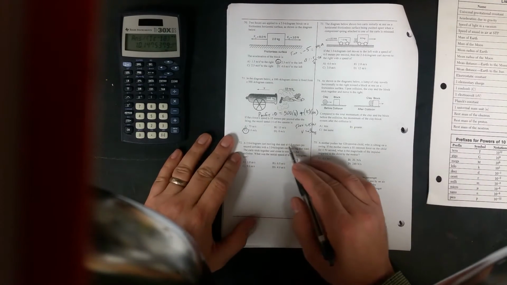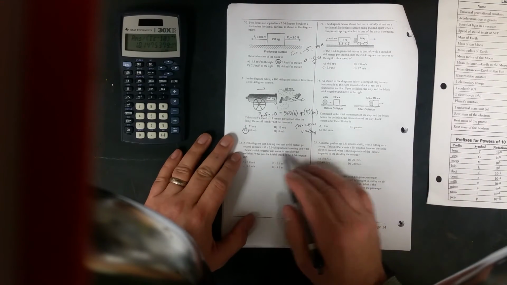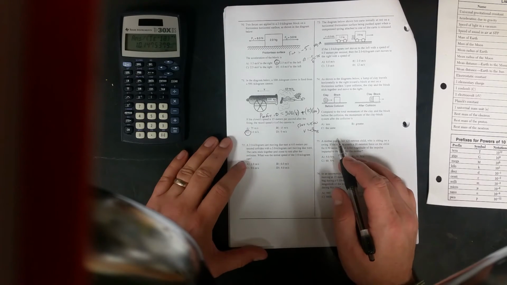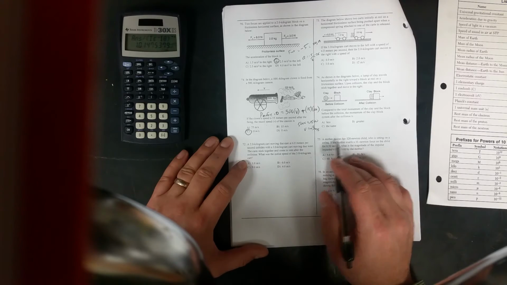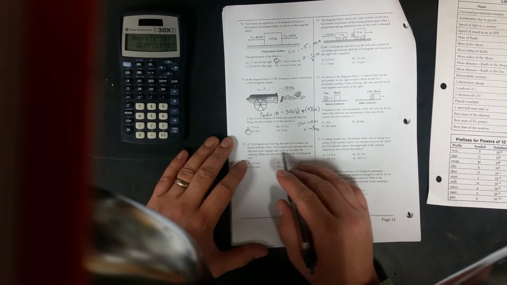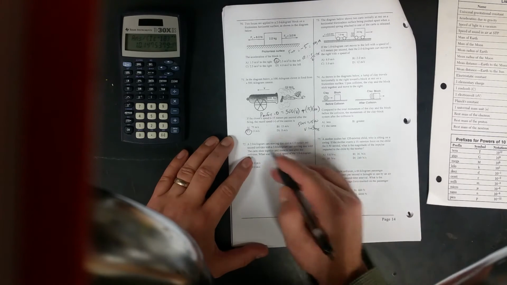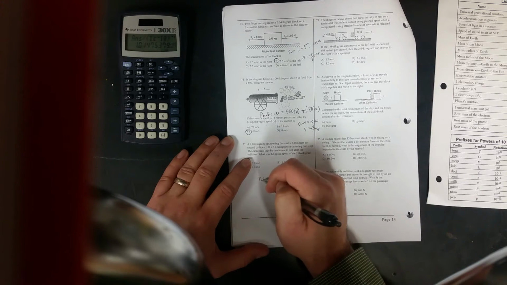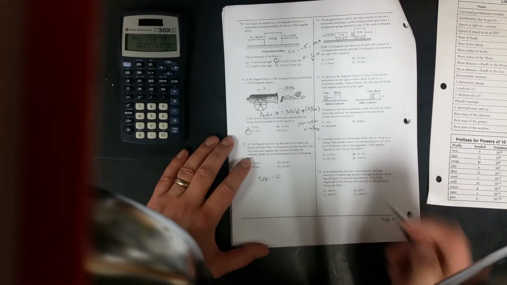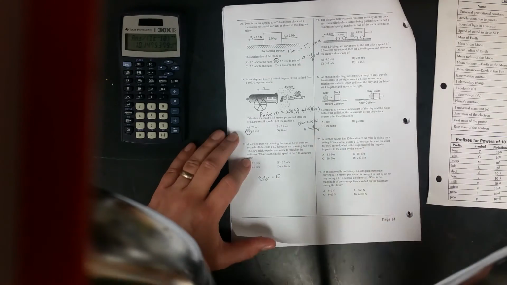Okay, a 2 kilogram cart moving east collides with a 3 kilogram cart. What's the initial speed of the 3 kilogram cart? Conservation of momentum. The carts stick together and come to rest after the collision. So that's important because if they come to rest, that means P after is going to equal 0 because they both have a velocity of 0.